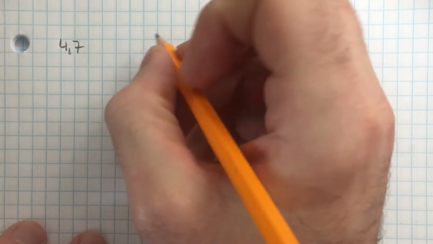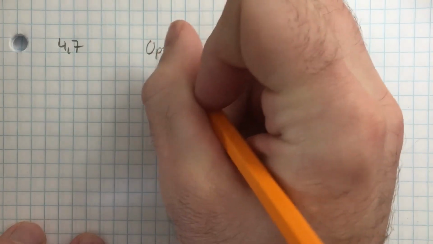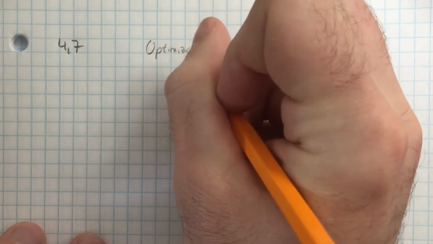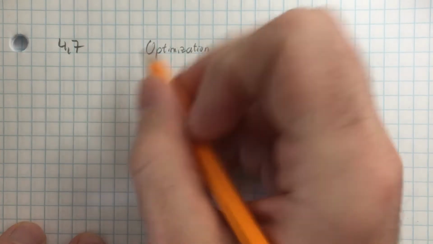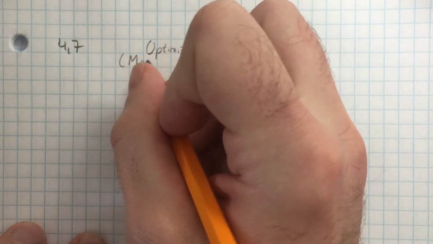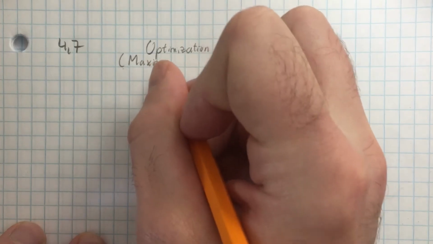4.7 Optimization. Optimization means ultimately to maximize or minimize some function.